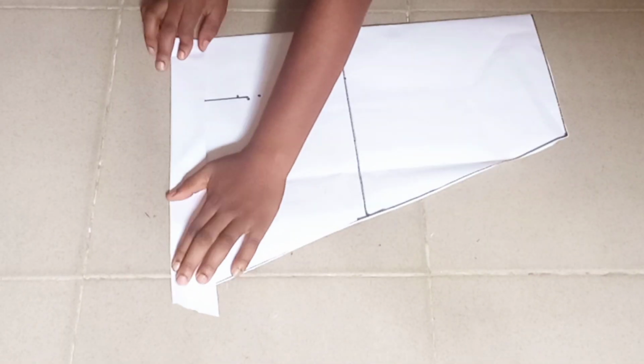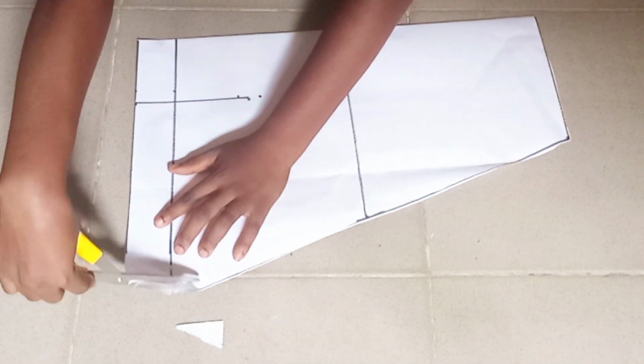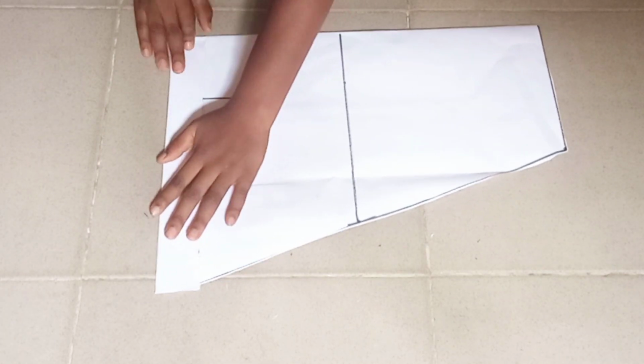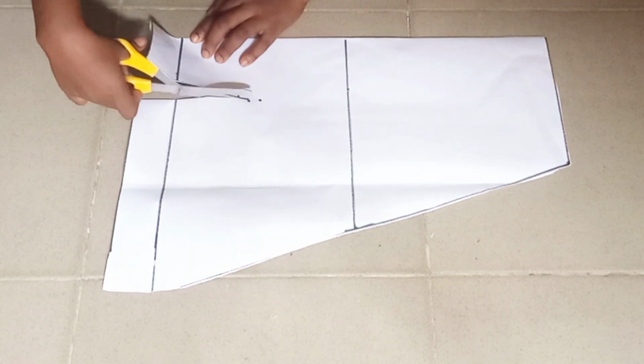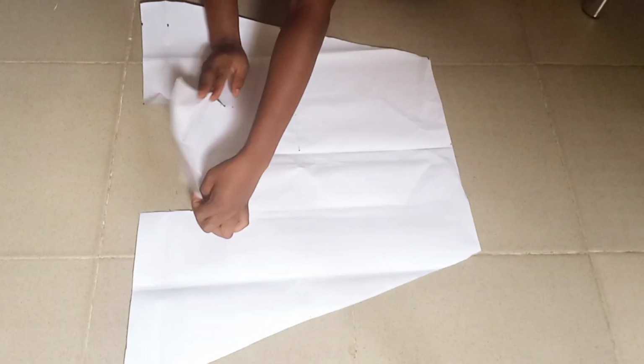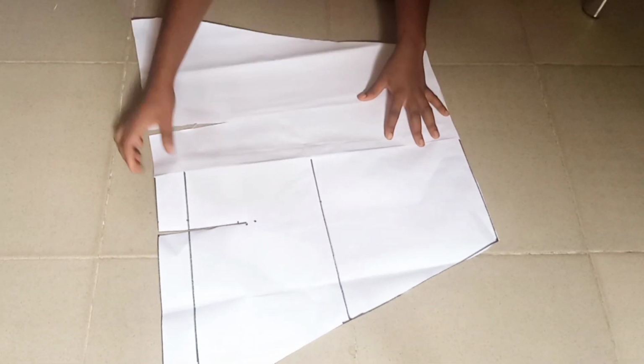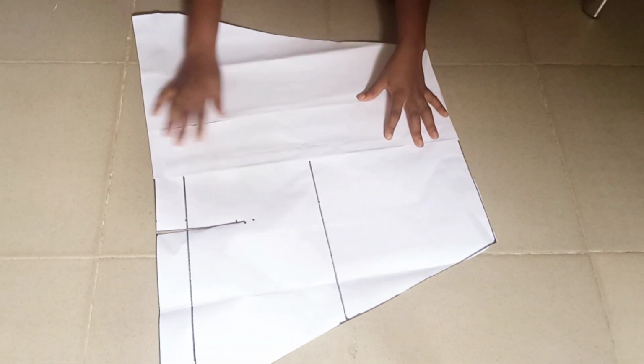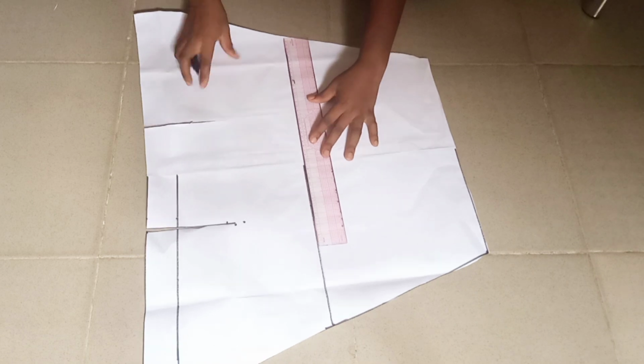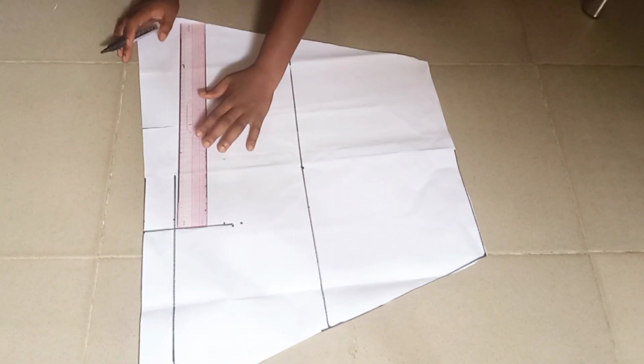And the next thing I did was just to cut out and also cut out the allowance to ensure that when I fold it in, it doesn't have an excess at the side coming out. I just joined the lines to the other side of the skirt. After cutting and opening a slit, this is what the front skirt looks like.